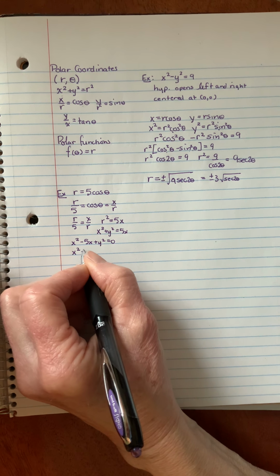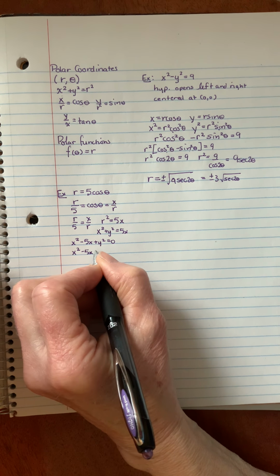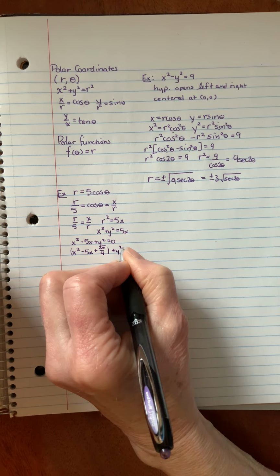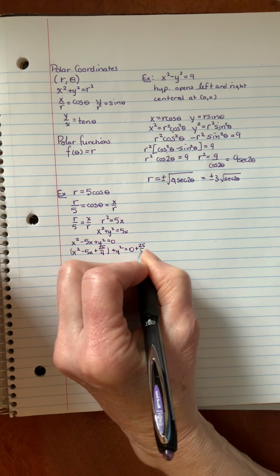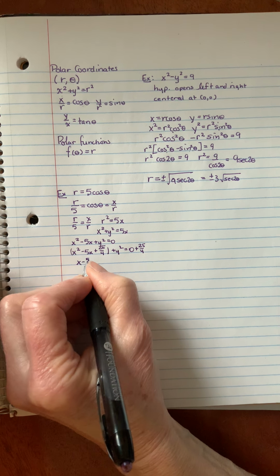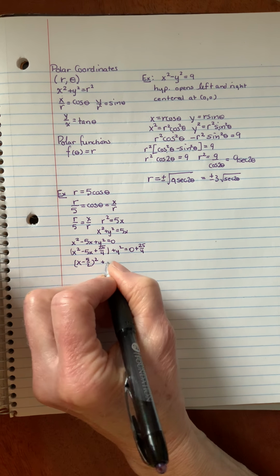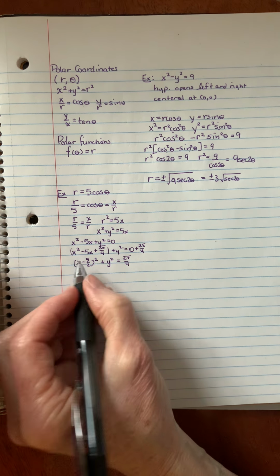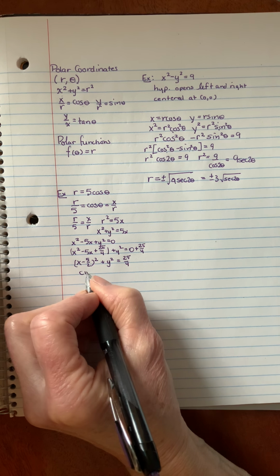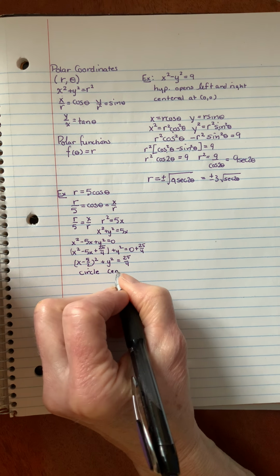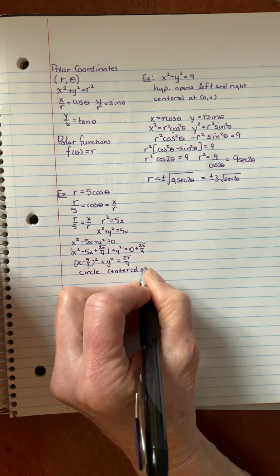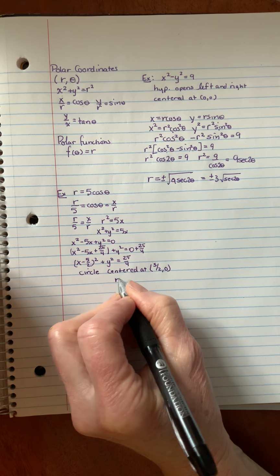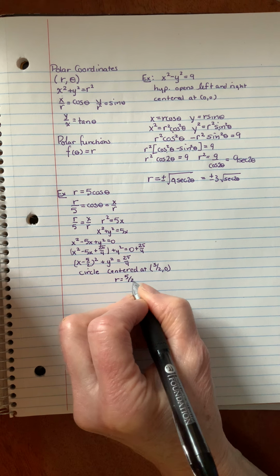So I've got x minus 5 halves squared plus y squared equals 25 over 4. What does this represent? It represents a circle centered at 5 halves, 0, and the radius is equal to 5 over 2.